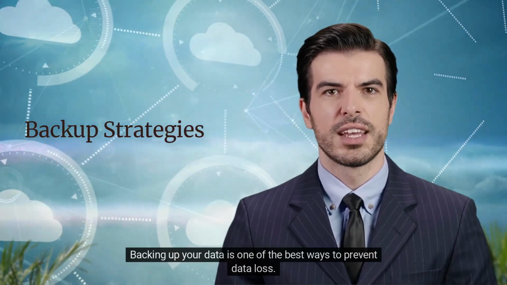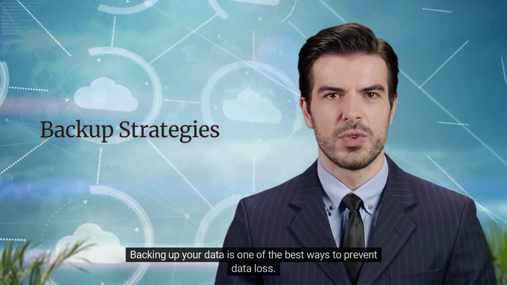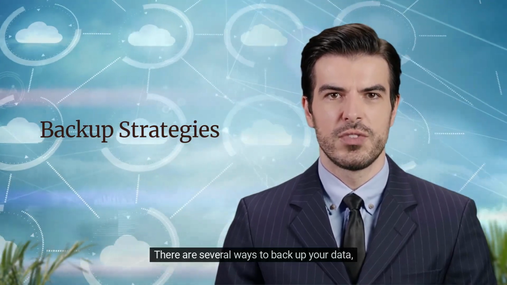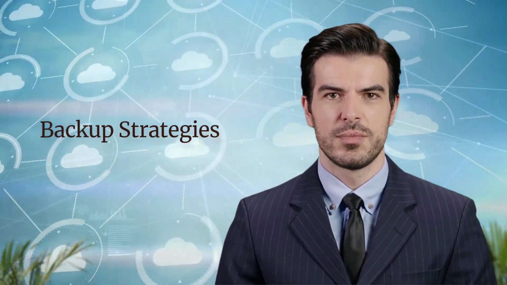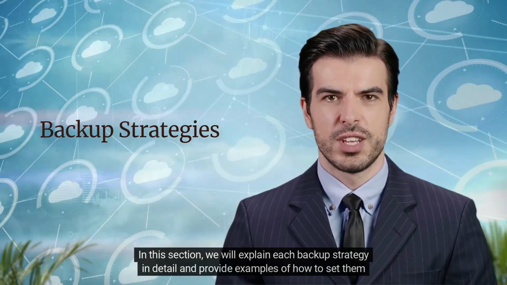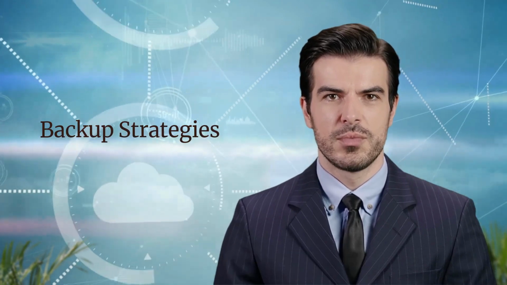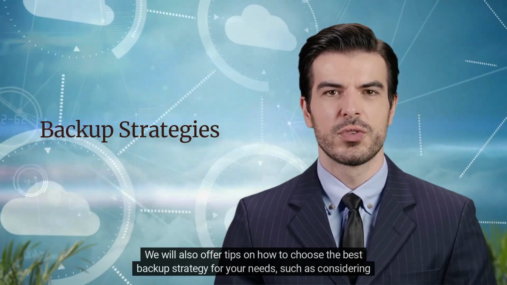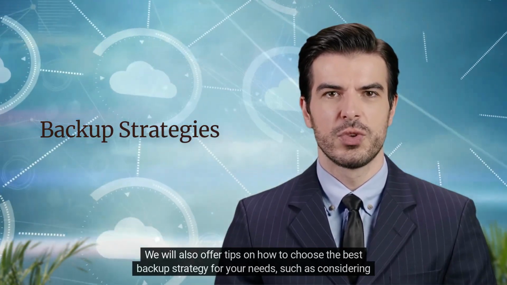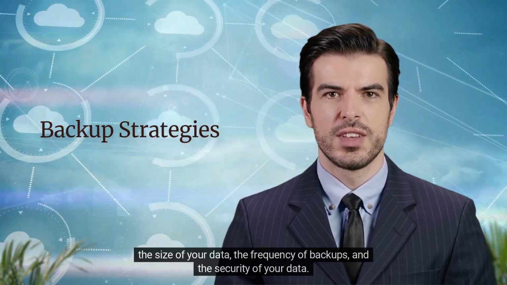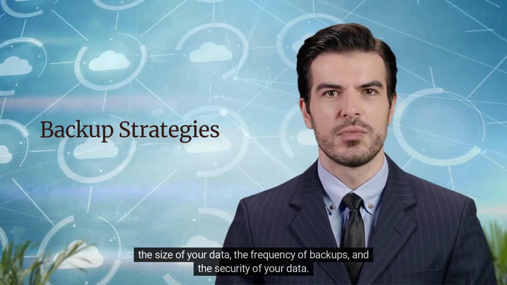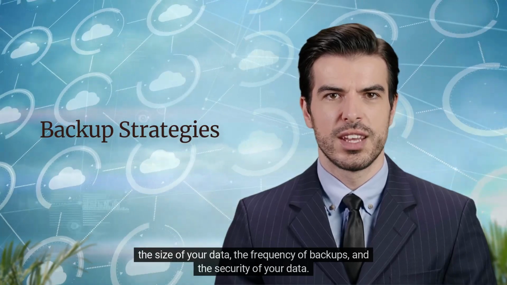Part 2. Backup strategies. Backing up your data is one of the best ways to prevent data loss. There are several ways to back up your data. In this section, we will explain each backup strategy in detail and provide examples of how to set them up. We will also offer tips on how to choose the best backup strategy for your needs, such as considering the size of your data, the frequency of backups, and the security of your data.